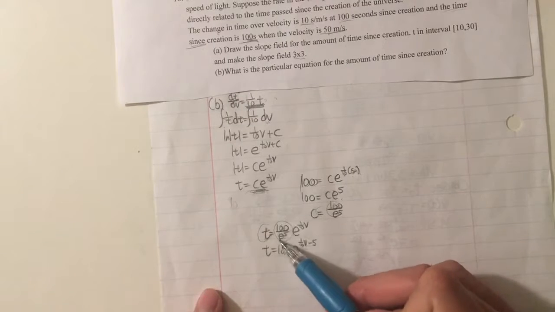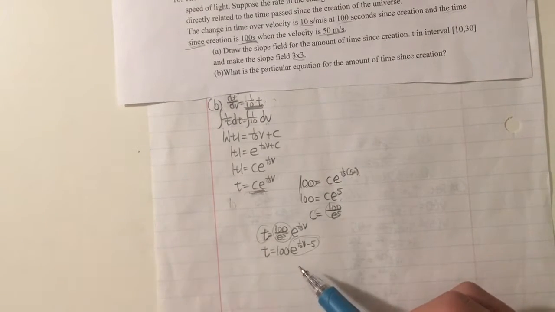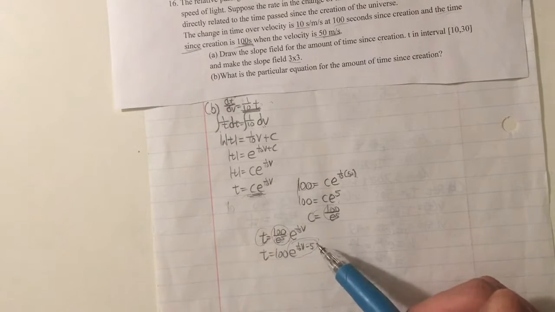When you see something of the same base, it's always good to put them under the same base. So it's another step of simplification.